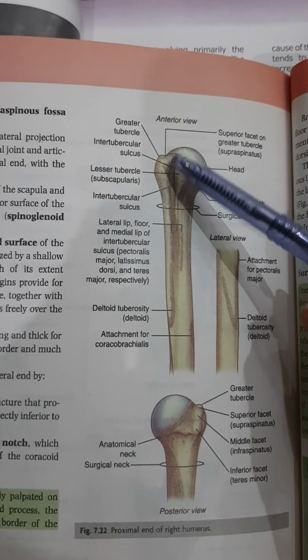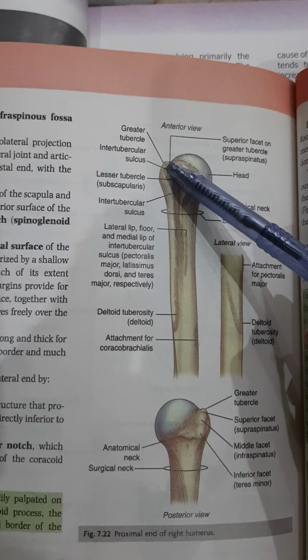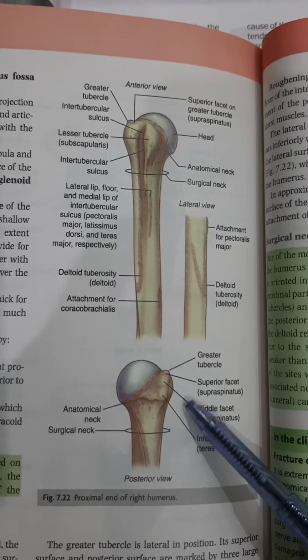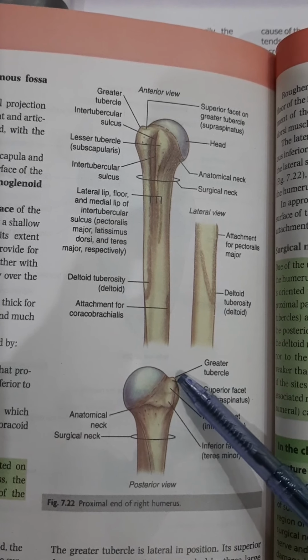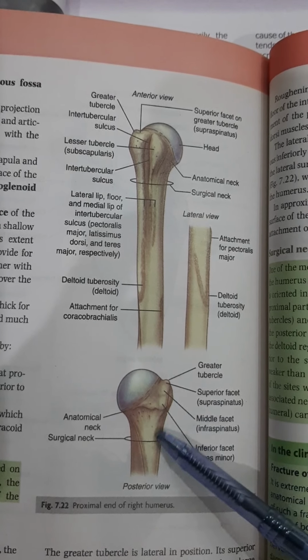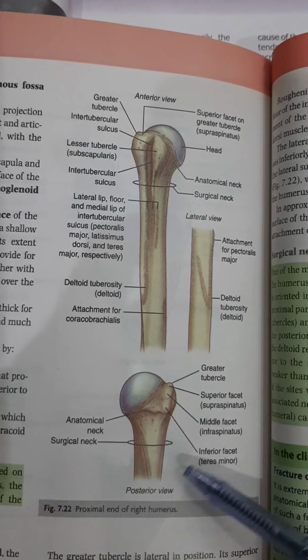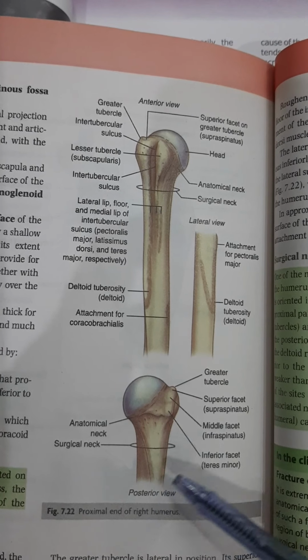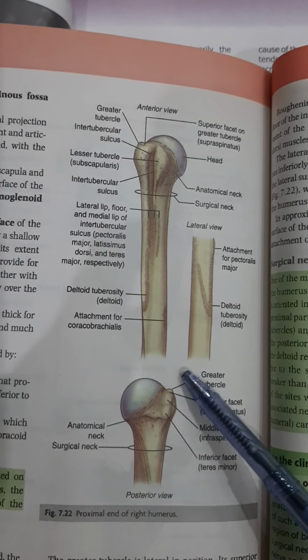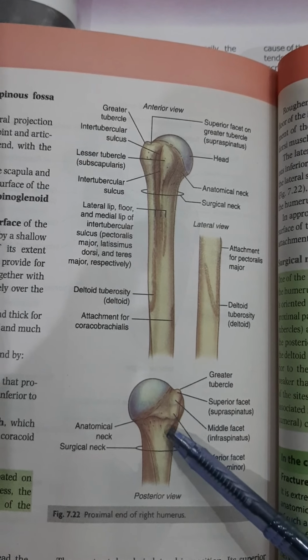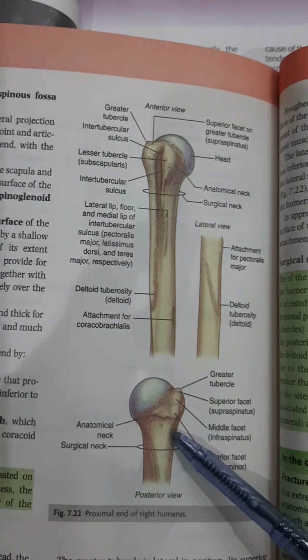Greater tubercle of the humerus has 3 fossettes: superior fossette, middle fossette, and inferior fossette. On the superior fossette attaches the supraspinatus, on the middle fossette infraspinatus, and on the inferior part attaches the teres minor. Supraspinatus, infraspinatus, and teres minor respectively attach on the greater tubercle fossettes.